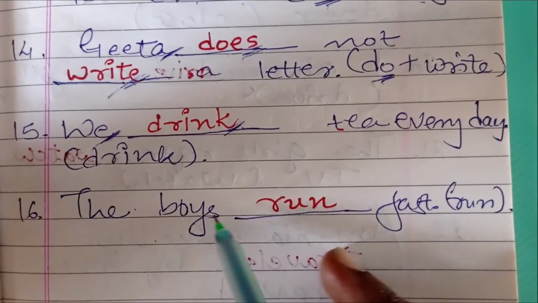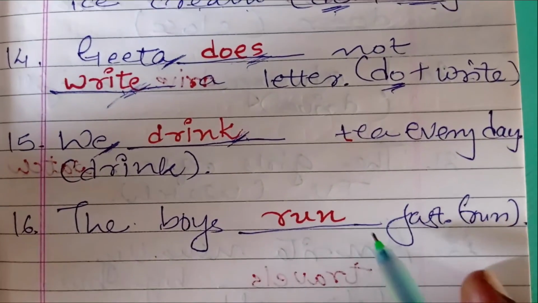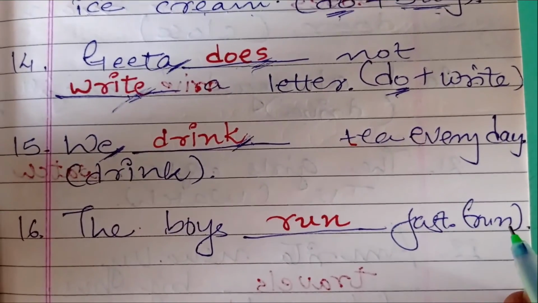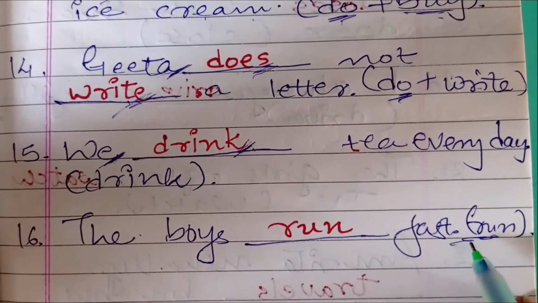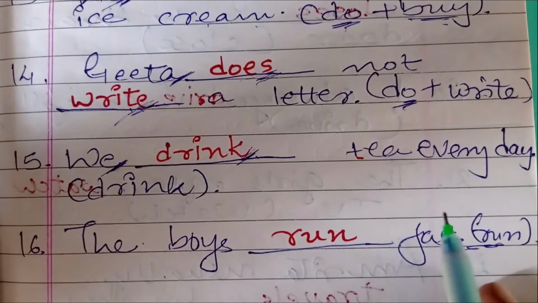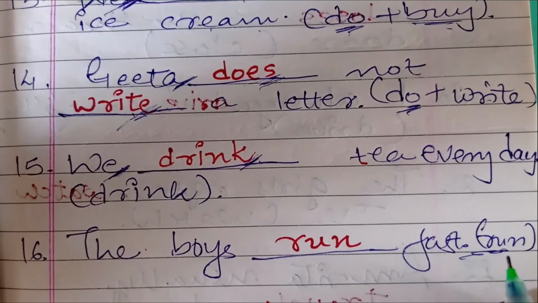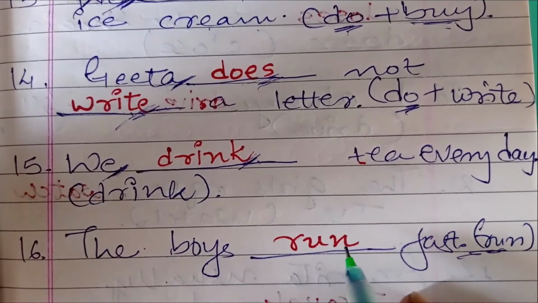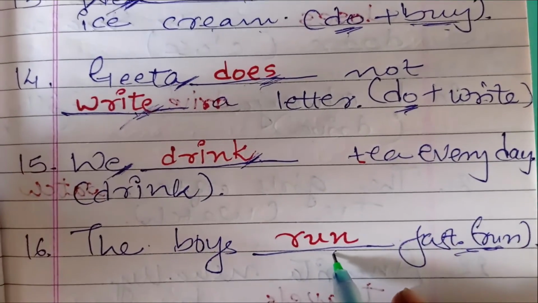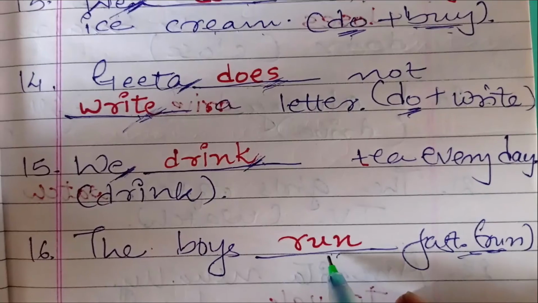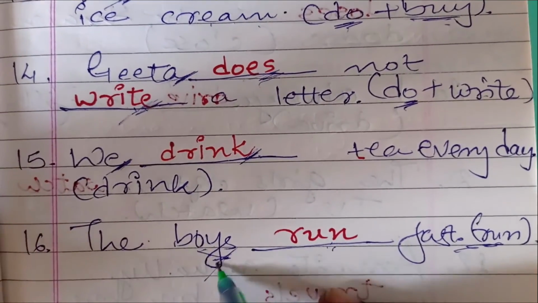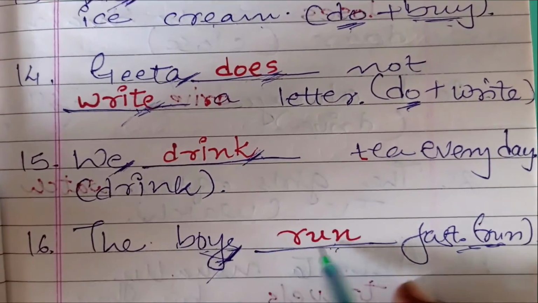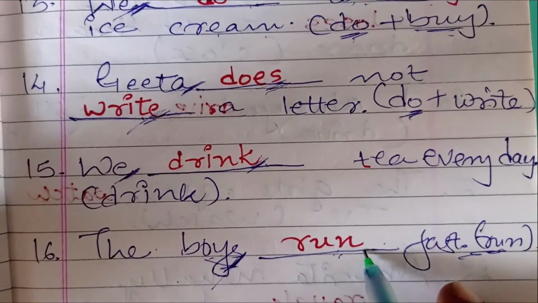The boys run fast. We have to use run. Its first form is run. The boys is what? Plural. So no use of s or es.